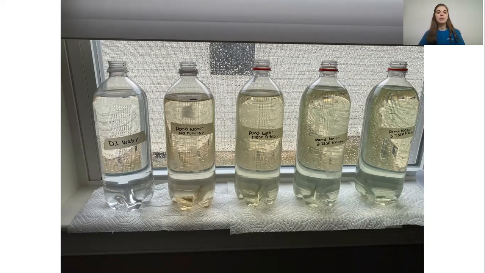One bottle of water will be filled with DI or purified water. The second bottle of water will be filled with water that contains algae and no fertilizer. And the third bottle of water will be filled with algae and fertilizer.